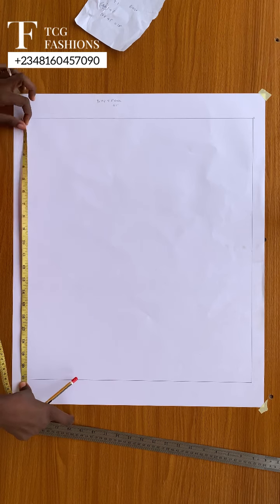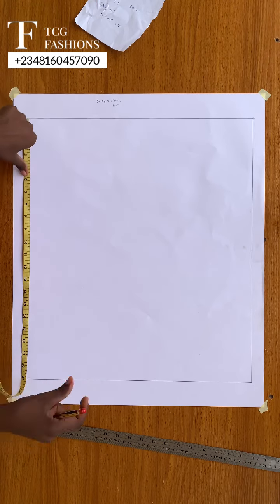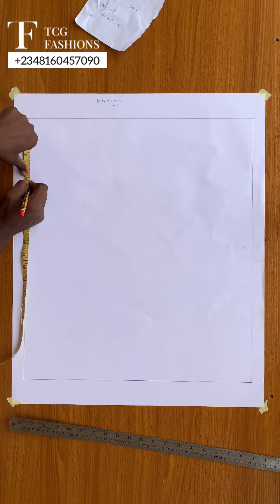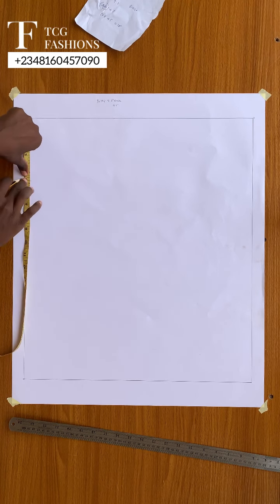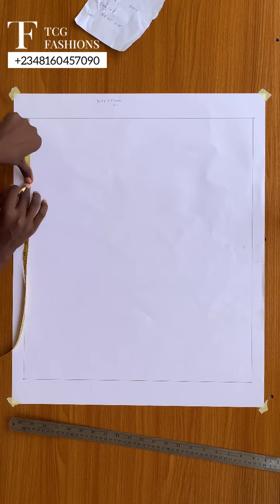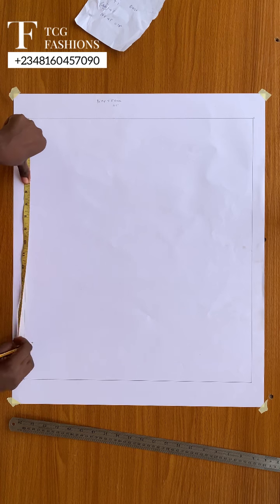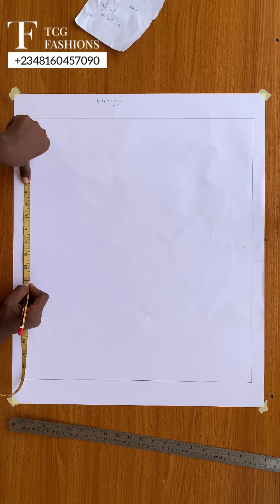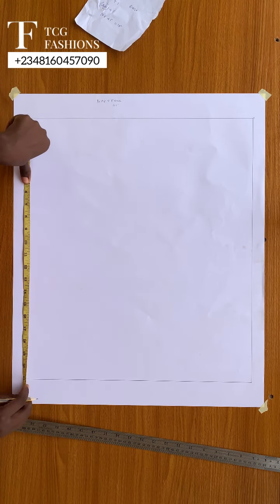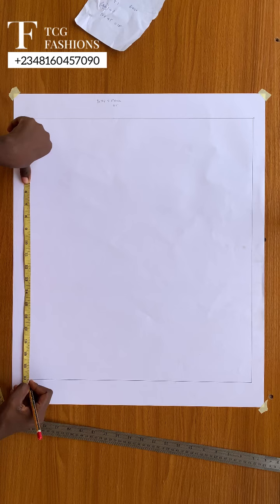So my waist to hip is 9 inches. So I'll be marking my waist to hip. So don't get confused with what I'm marking. Like I said, I'm using a reduced scale. My waist to knee is 26. So I'll be marking my waist to knee. I'm using half scale of 26. And my skirt length is 42. This is my skirt length.